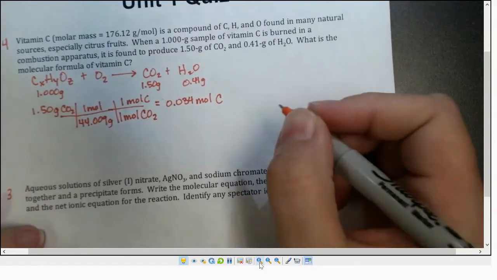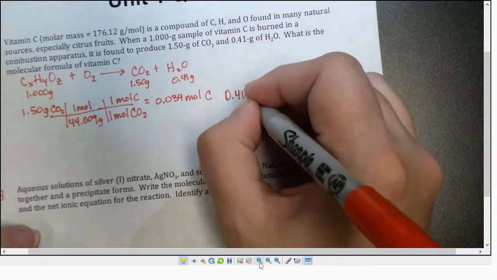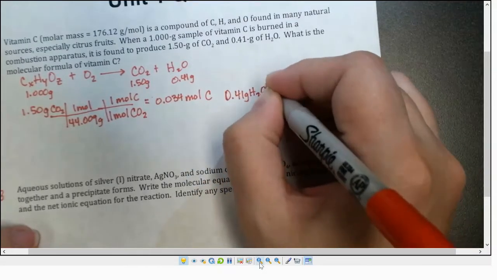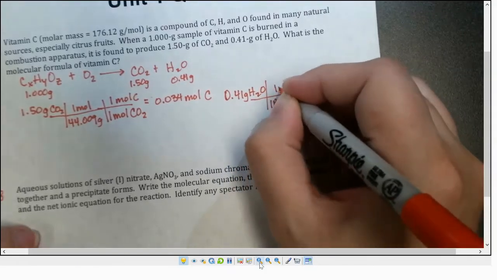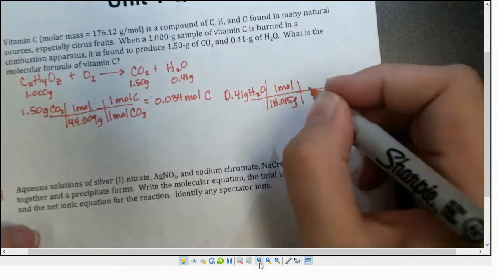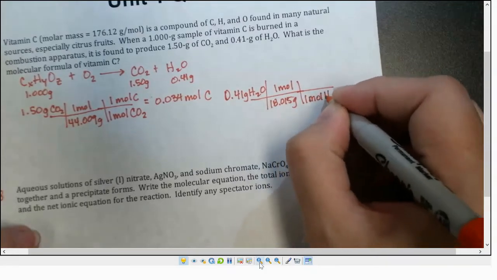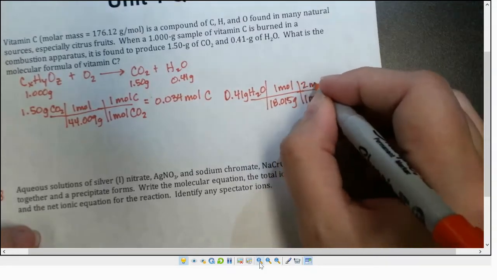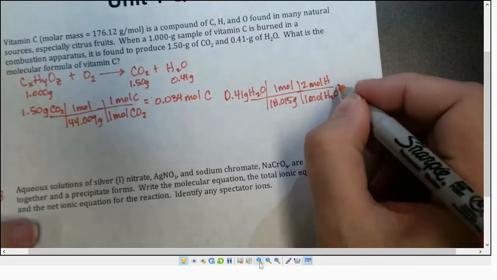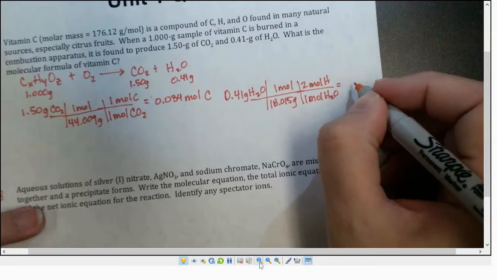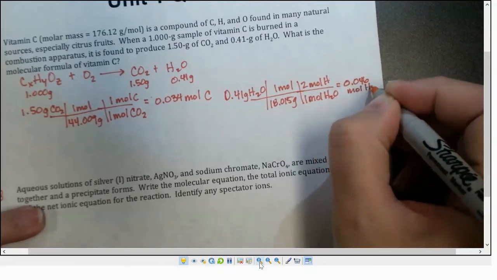Need to repeat the same process for the hydrogen that's present in H2O. So I will divide by the molar mass there. And then the ratio of hydrogen is to water: for every 1 mole of H2O, there are 2 moles of hydrogen. That's because of the H2 in H2O. And for this one, I get 0.046 moles of just hydrogen.